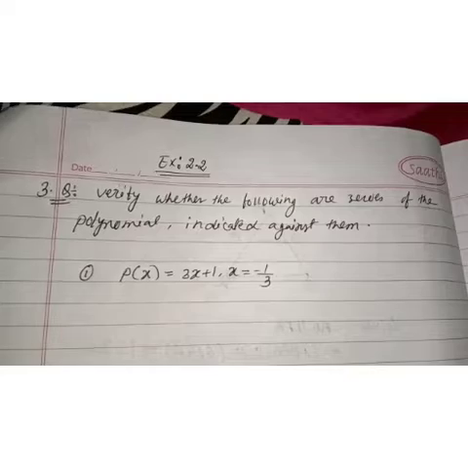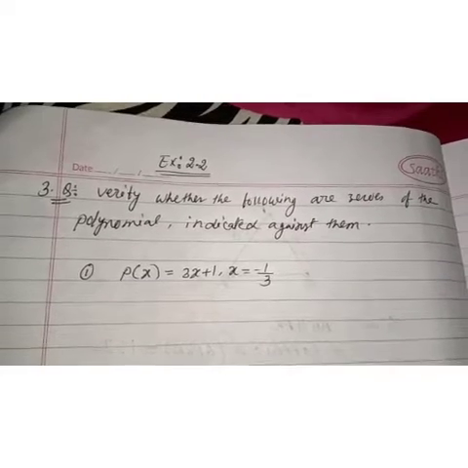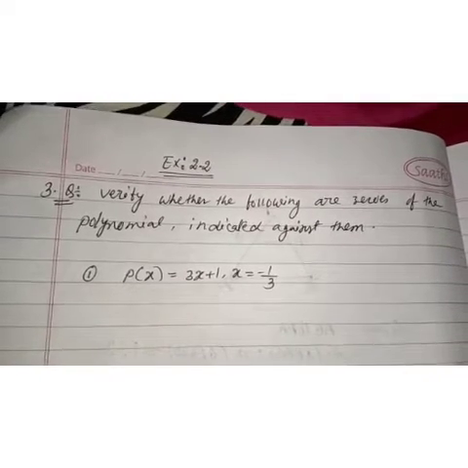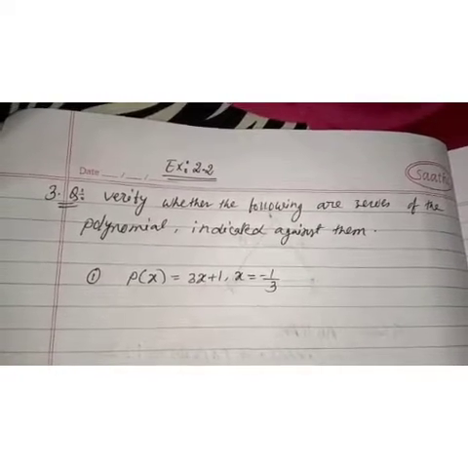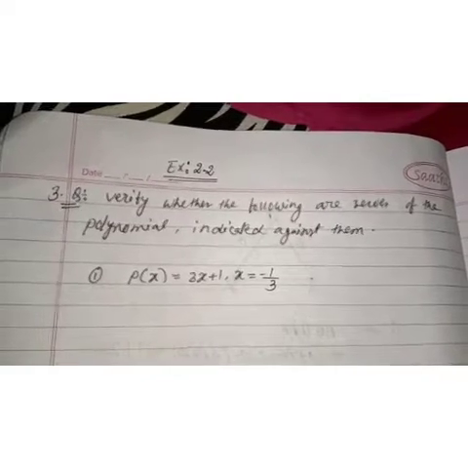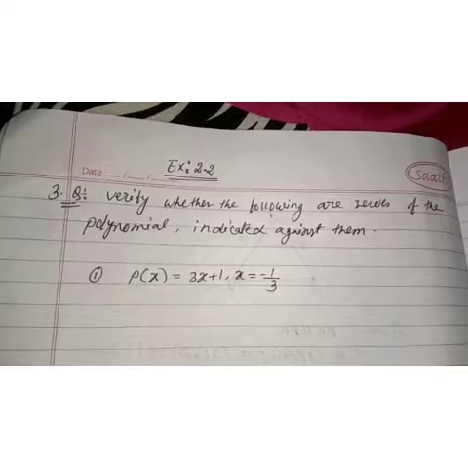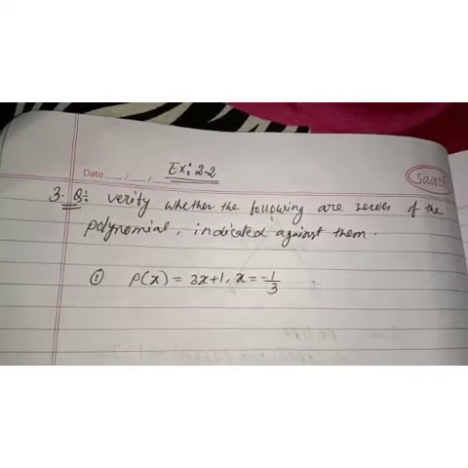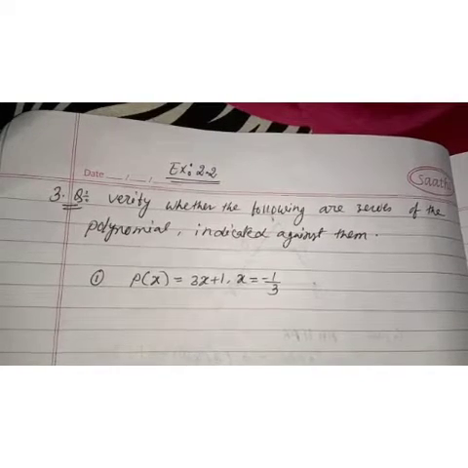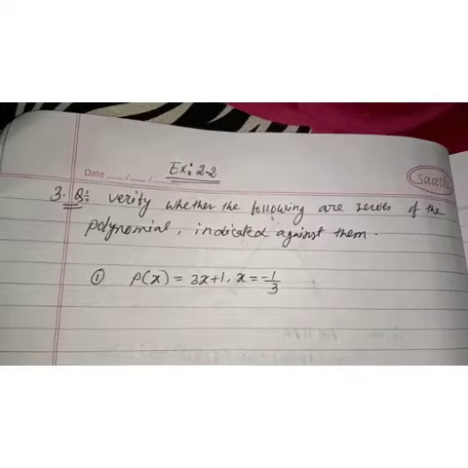Today, at first, I want to recall what we have discussed in our previous class. We have discussed zeros of a polynomial. For what value of x you get the result 0, that value is called the zero of the polynomial. In a quadratic polynomial, you can find 2 zeros. In a linear polynomial, 1 zero, or in a cubic polynomial you will get 3 zeros.